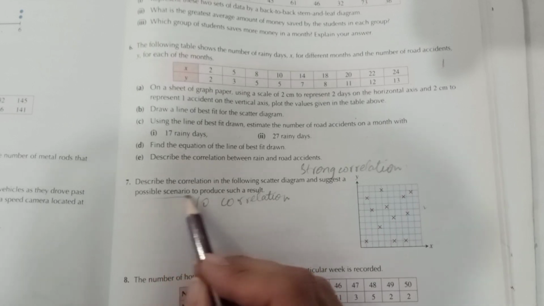The number of candies kids eat per day. You can write any scenario to produce such a result. So this answer varies from student to student for a possible scenario. Now students, question number 7 is solved.